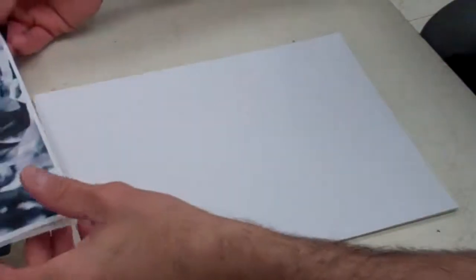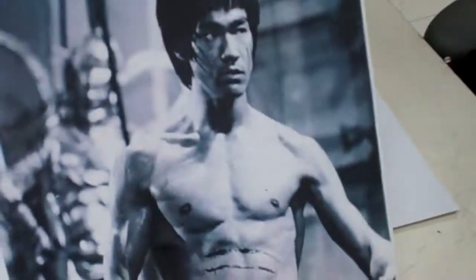We're going to talk about transferring an image, and for this instance I'm going to talk to you about Scratchboard. So I have this image here of Bruce Lee that I want to transfer onto this Scratchboard. So the idea is, how do I get this image onto the Scratchboard? A couple of different methods I can do.